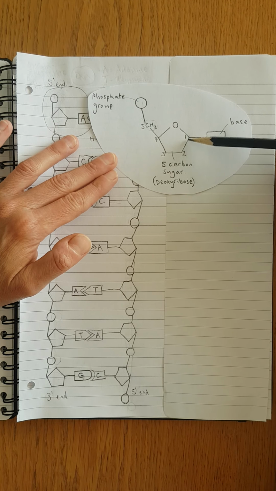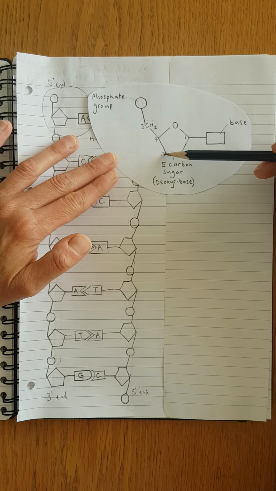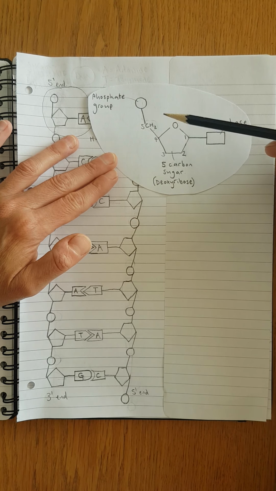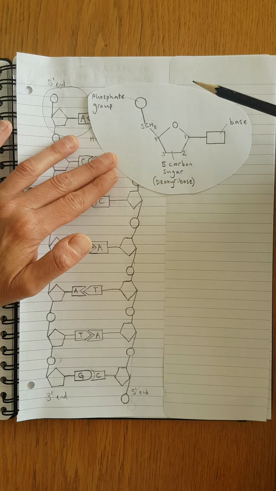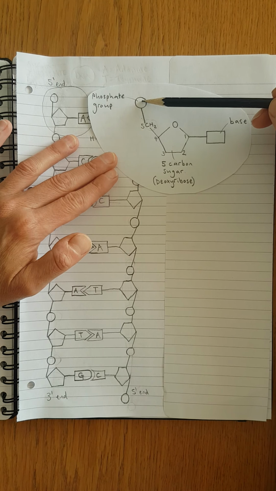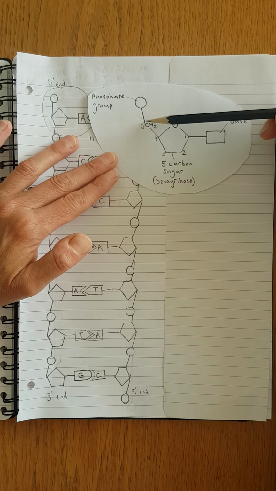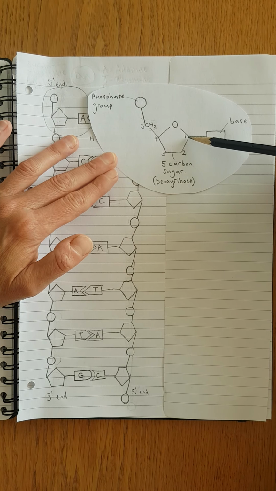So at this corner here, this would be carbon number 1, this is carbon number 2, carbon number 3, carbon number 4, and this is the 5th carbon. And every nucleotide has a phosphate group attached to the 5th carbon of the sugar, and the base is attached to the 1st carbon.